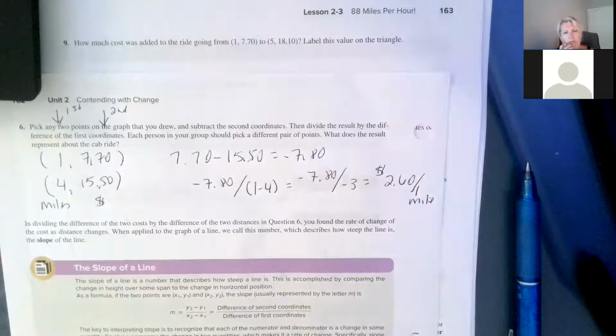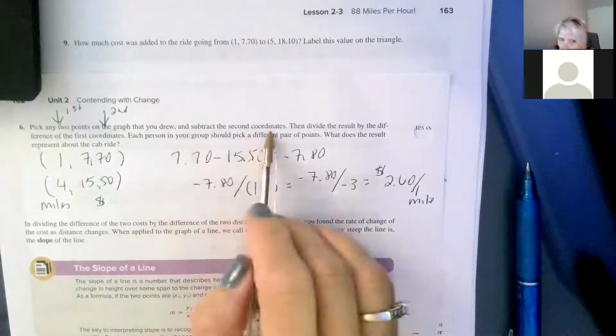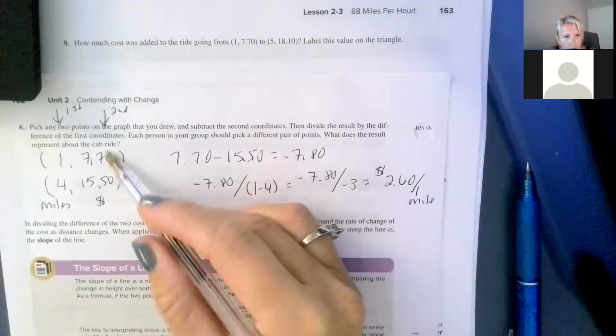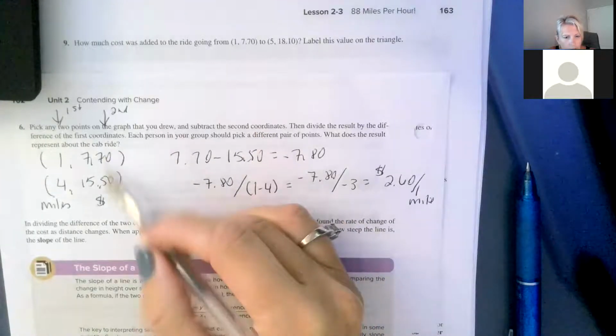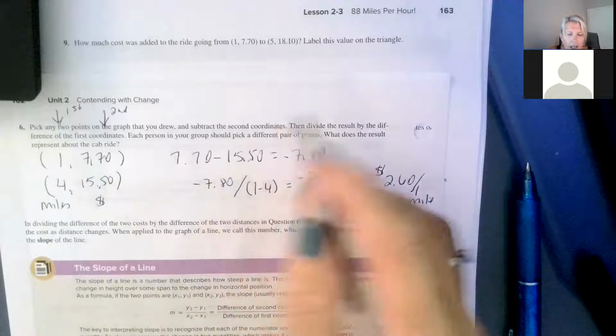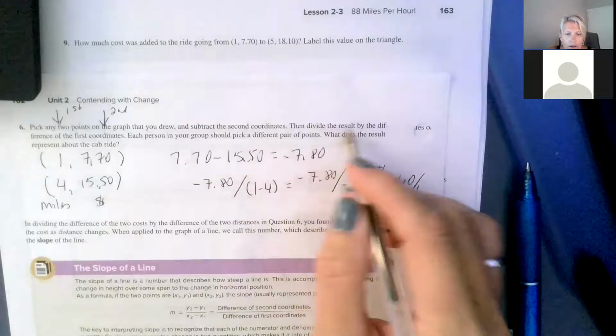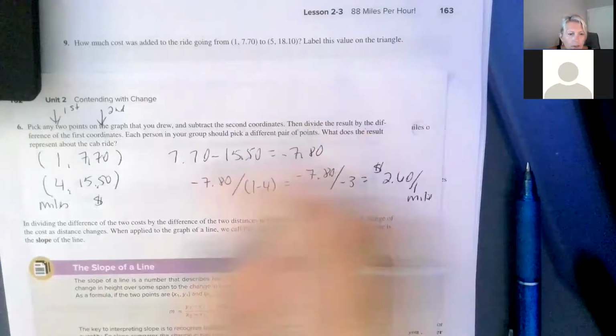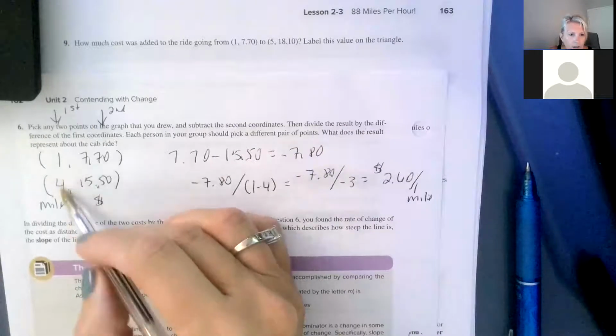Wait, so what do you divide it by? It says take the difference of your second coordinates. So whatever your cost was, you're going to take the difference. Mhm. And then it says divide that difference by the difference of the first coordinates. Oh, okay.